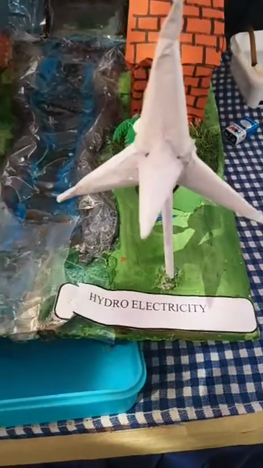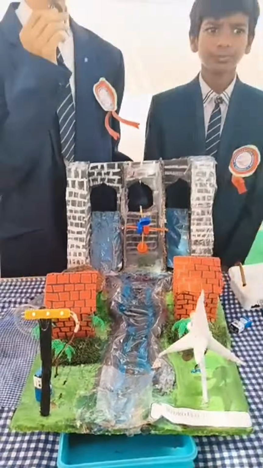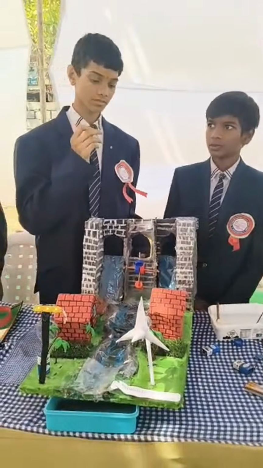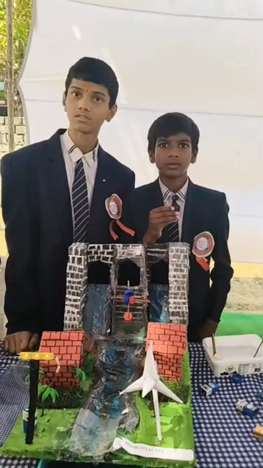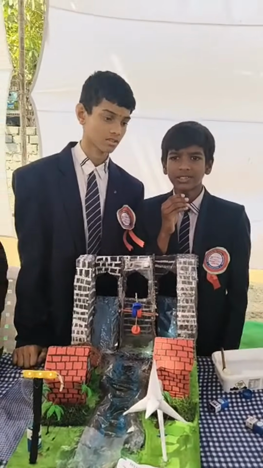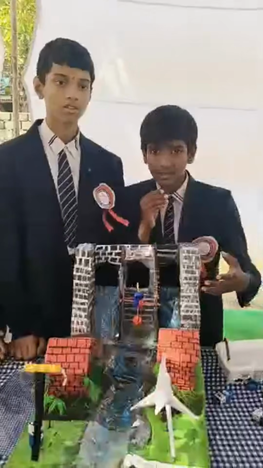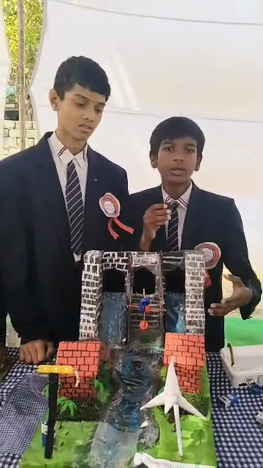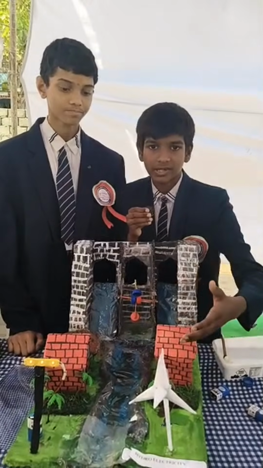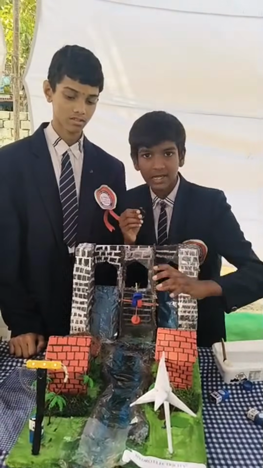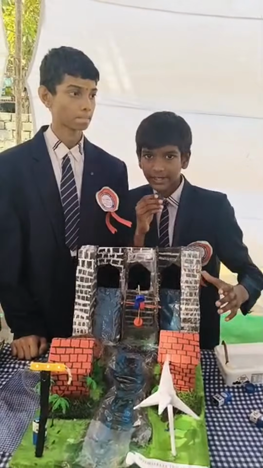Hydropower is a renewable energy resource that generates electricity by harnessing the power of moving or flowing water. Hydroelectricity is electricity generated by using the energy of falling water. It is a form of renewable energy. Water stored in dams flows through the turbines, which generates electricity. Hydropower generates very little gas compared to coal or oil power plants. Thank you, sir.